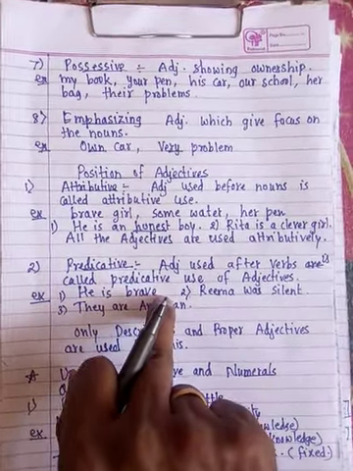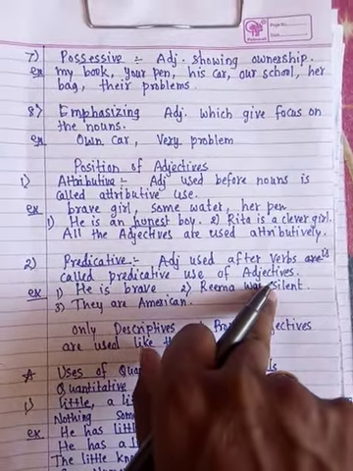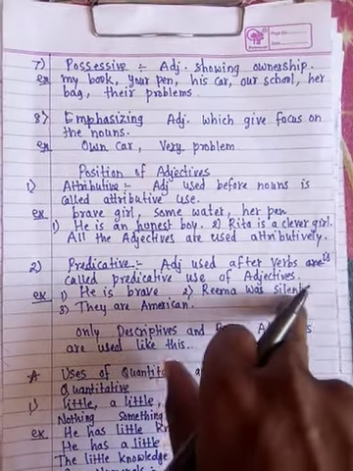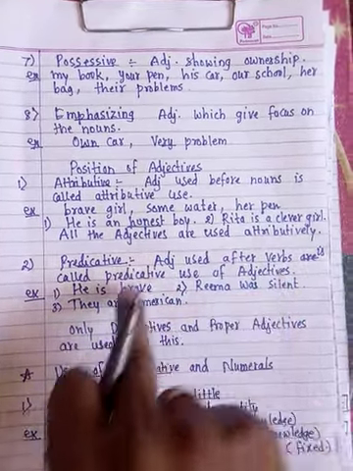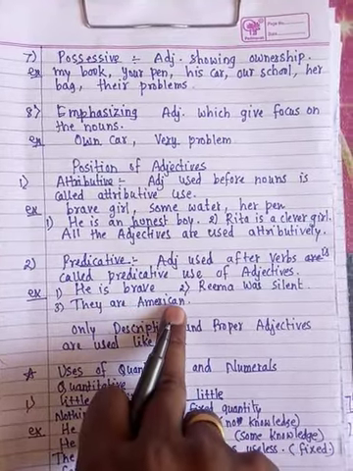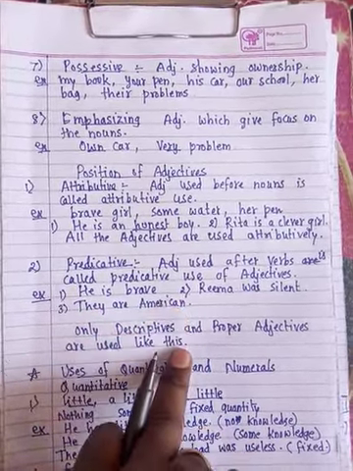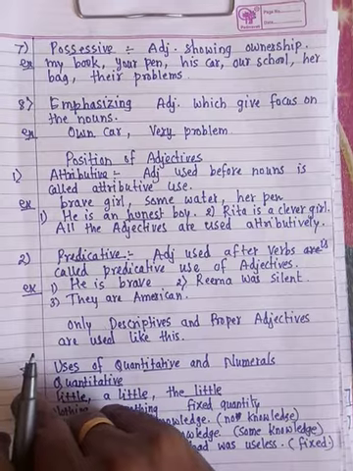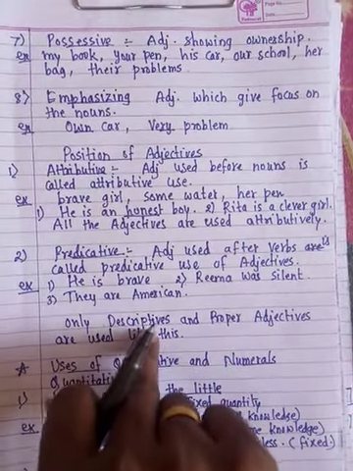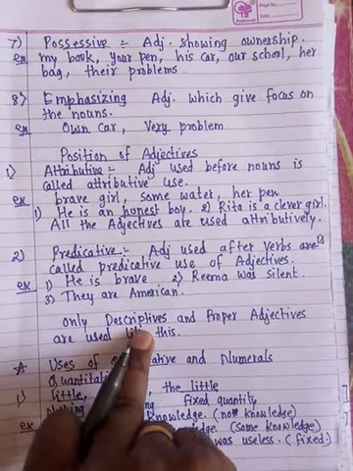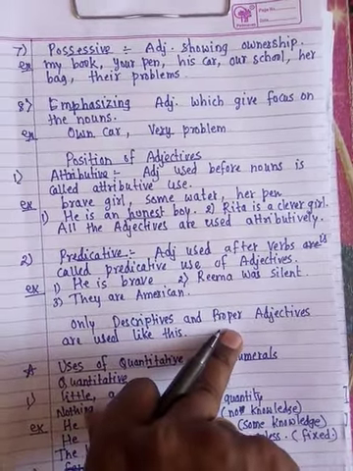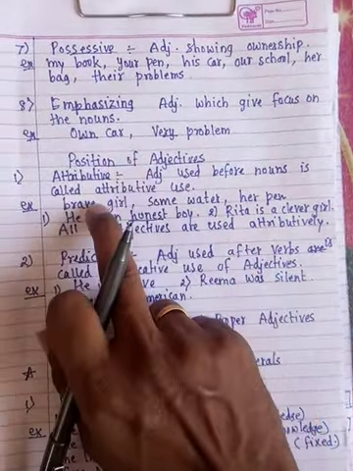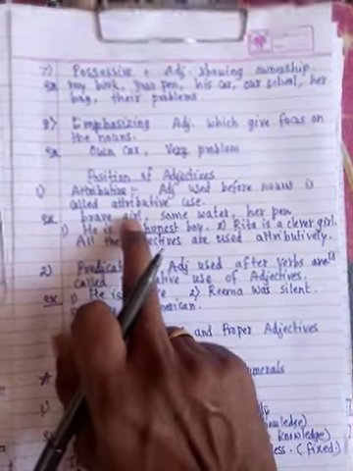He is brave. Rima was silent. So here more information is given about a girl called Rima using the word silent. So silent is an adjective. They are American. It's a proper adjective, the first type that we studied. And like this, remember, only descriptive adjectives and proper adjectives are used. Descriptive means giving the quality of a person, and proper adjectives are made from proper nouns. Only these adjectives can be used like this, and most of the adjectives are used attributively, means before the noun.